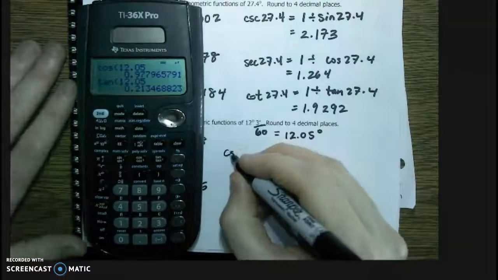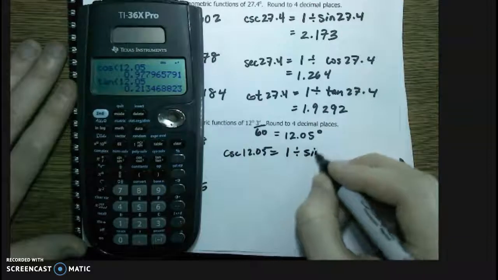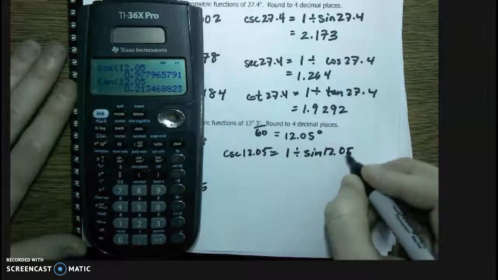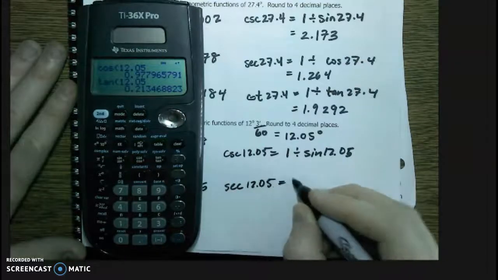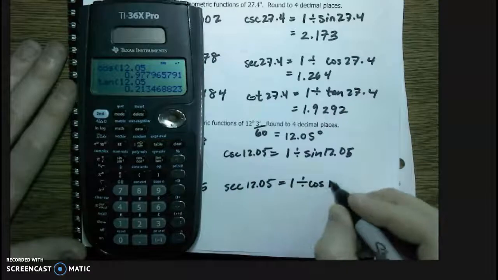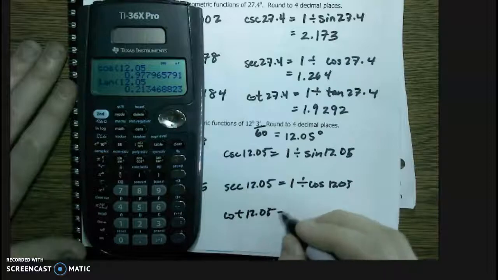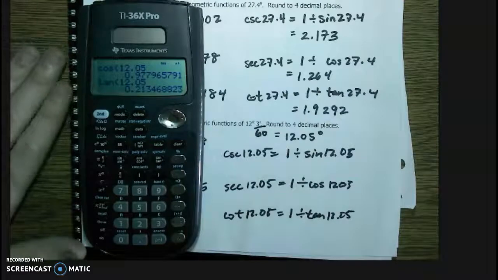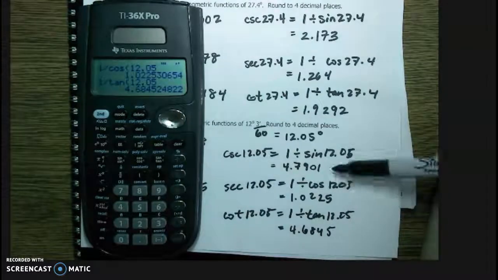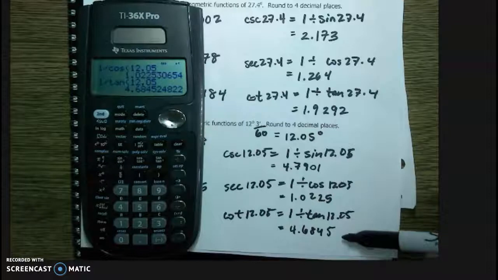So cosecant will be 1 divided by sine of 12.05. Secant will be 1 divided by cosine 12.05. Cotangent will be 1 divided by tangent of 12.05. So for cosecant, I'm getting 4.7901. Secant, I'm getting 1.0225. Cotangent, I'm getting 4.6845.